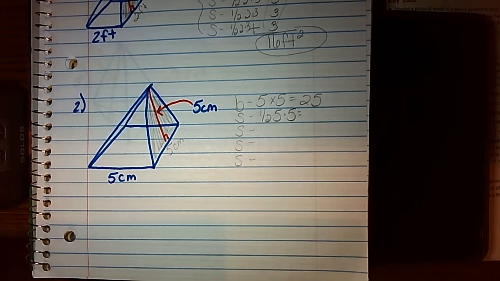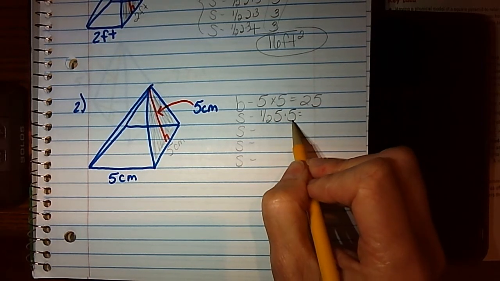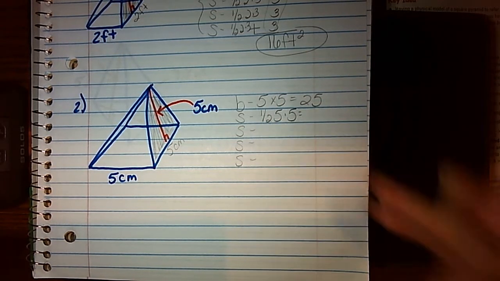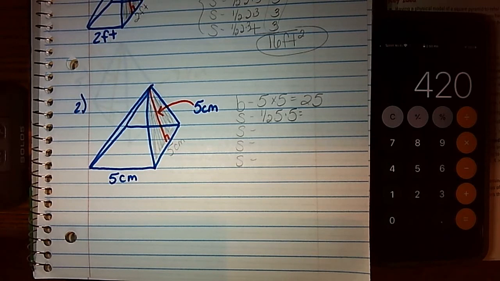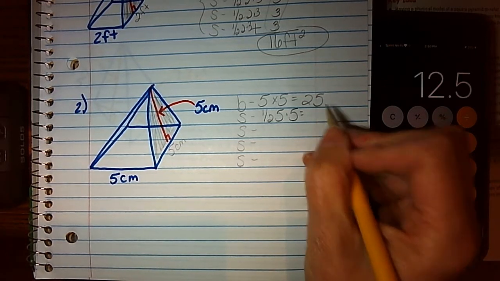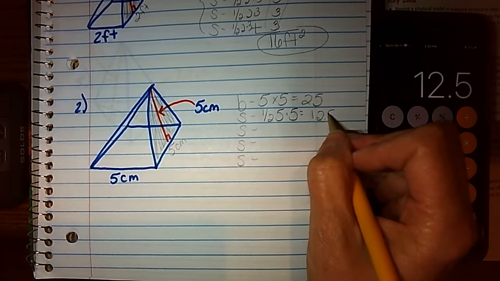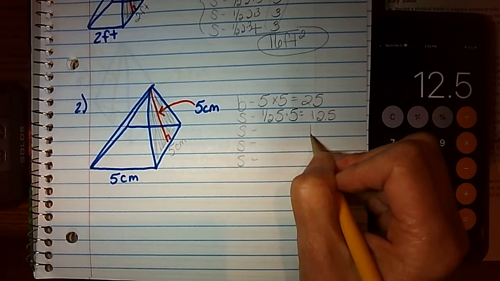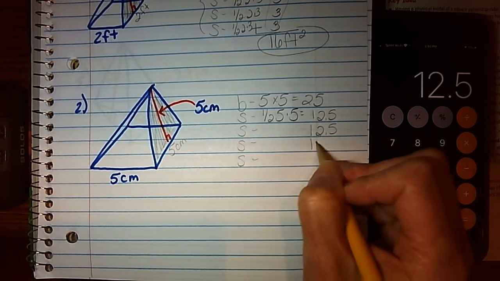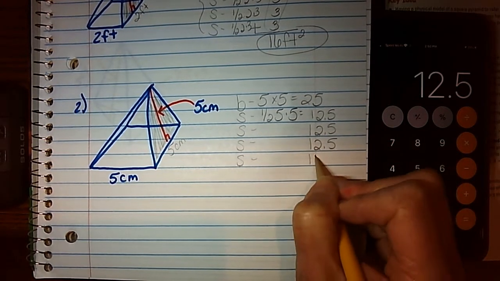Well, I can't really take half of one of those numbers evenly, so I'm just going to go 5 times 5 is 25, and now I got to take half of that. Some of you might already know this, but 25, if you take half, that's dividing it by 2, it's going to give you a decimal since it's an odd number. 12.5. That means all of these sides are going to be 12 and 5/10.